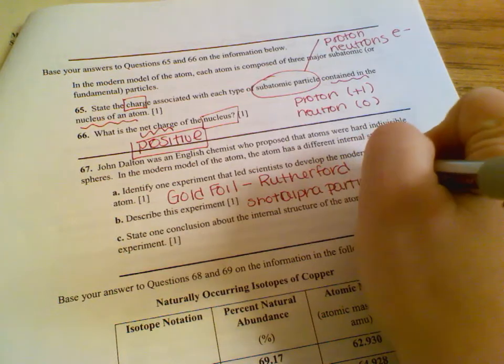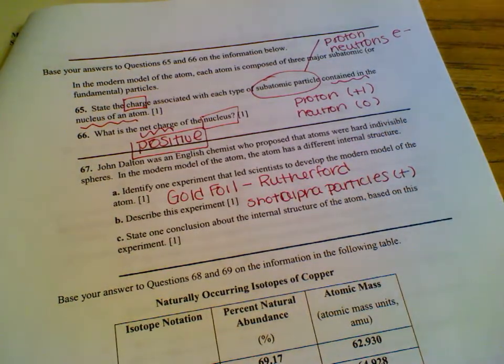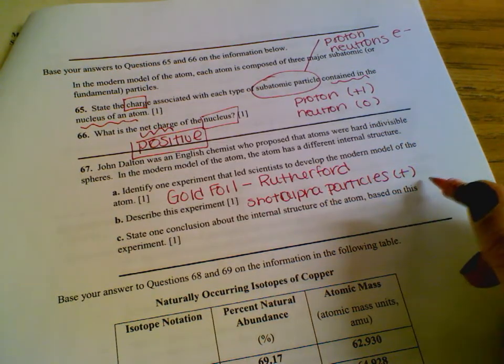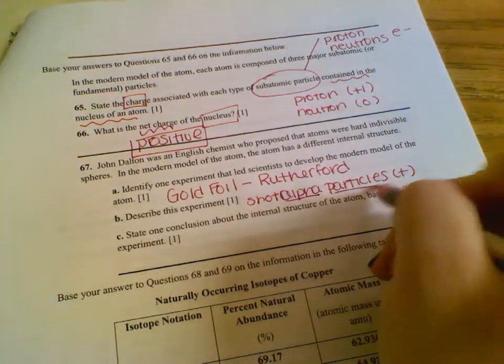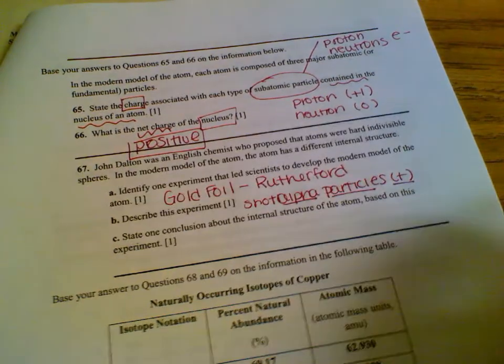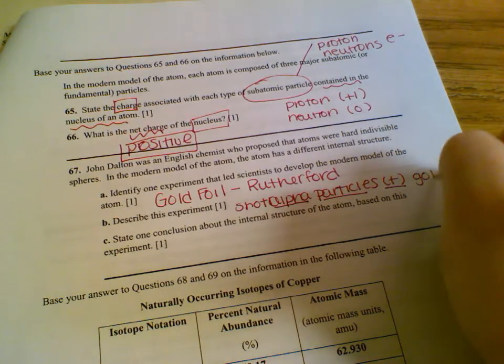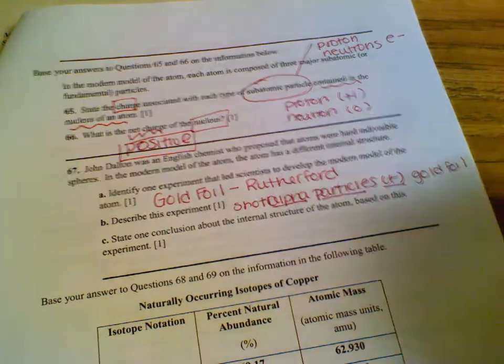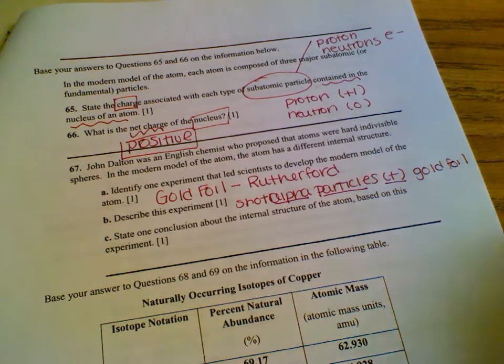Now, alpha particles are positive. A lot of you said that he shot electrons, he shot rays, he shot lasers. Well, no, he just shot alpha particles. So I know we think of it kind of like a laser beam or a shot light, but it wasn't electrons. It's definitely important that we say positive. So you either need to say alpha particles or positive, but one of those has to be in there. So he shot alpha particles at gold foil. And really you could stop there.